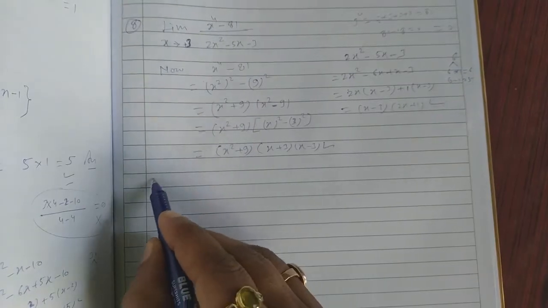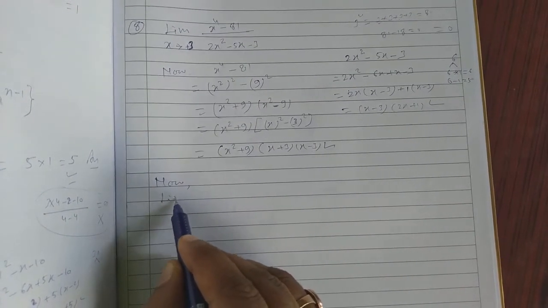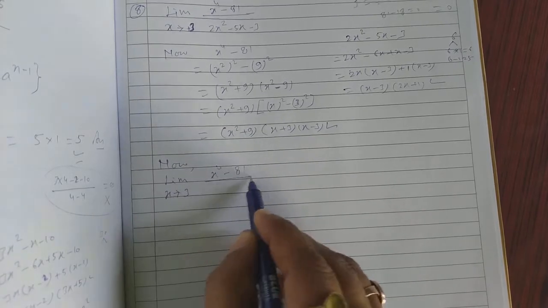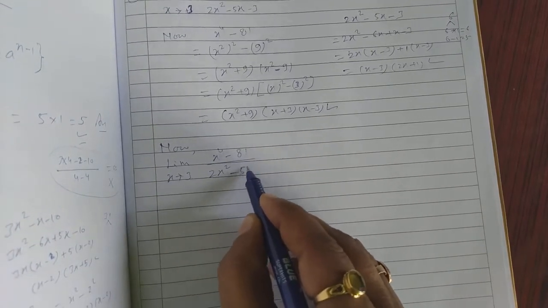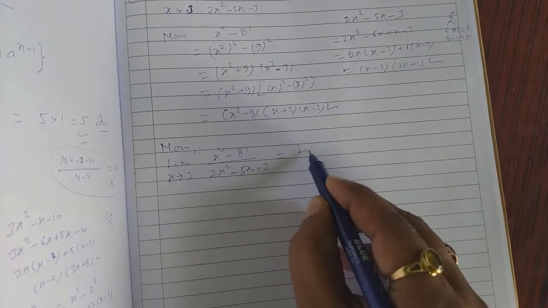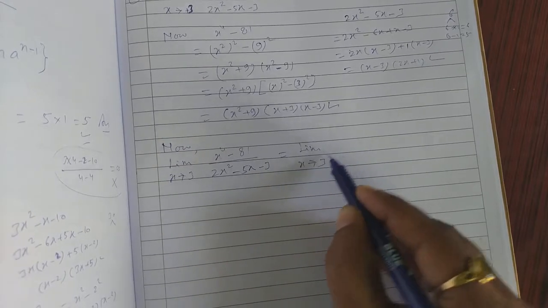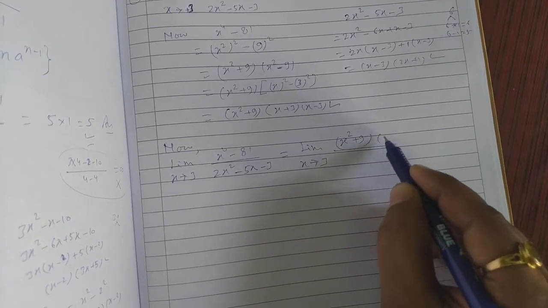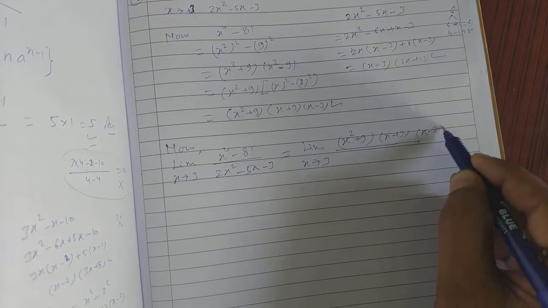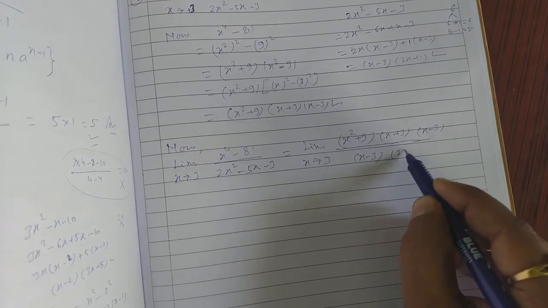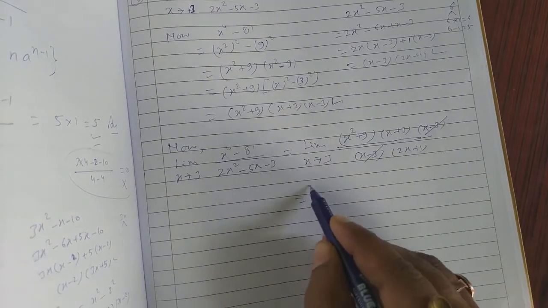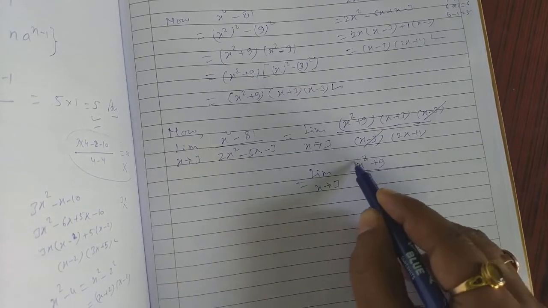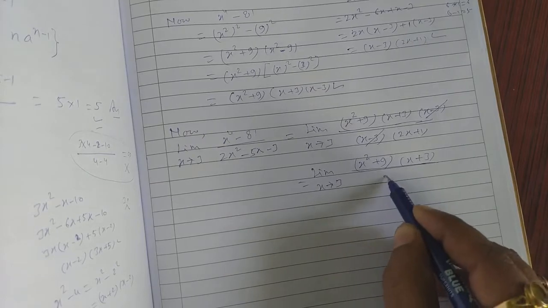Now putting in this value. The limit x tends to 3 of (x exponent 4 minus 81) upon (2x square minus 5x minus 3) converts to limit x tends to 3 of the factorized form; the function is not changed, it is only factorized. x square plus 9, x plus 3, and x minus 3, upon x minus 3 and 2x plus 1. The x minus 3 factors are cancelled. What is left here: limit x tends to 3 of (x square plus 9)(x plus 3) upon (2x plus 1).